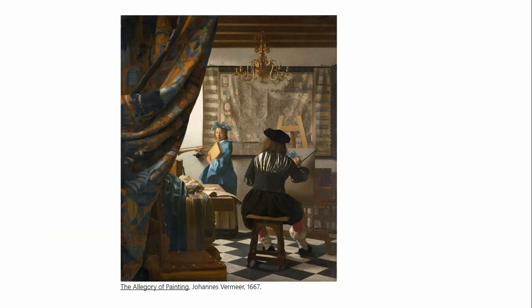And this allegory painting by Vermeer. Well, we talked about Vermeer, so you could talk about him as an example of Dutch Baroque painting, and we discussed how this particular painting is clearly an allegory, but at the same time it feels kind of like a genre painting because it's done in his house.